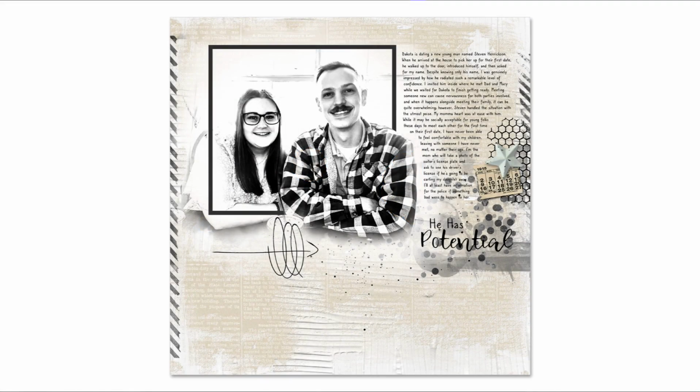Here's my finished page using the kit named Choices by Vicki Robinson Designs. It was so nice to have my journaling snuggled between the photo and the elements on my page. I can't wait to see what you come up with using this technique.